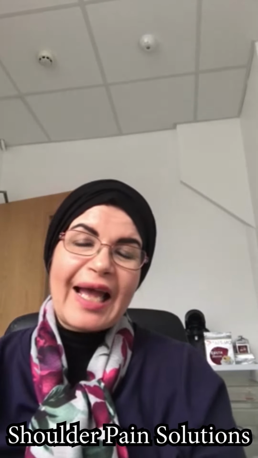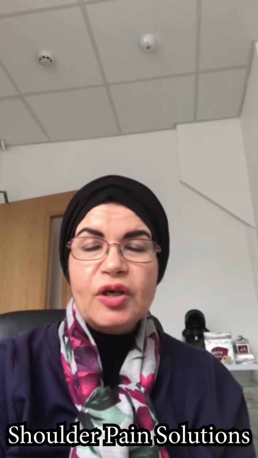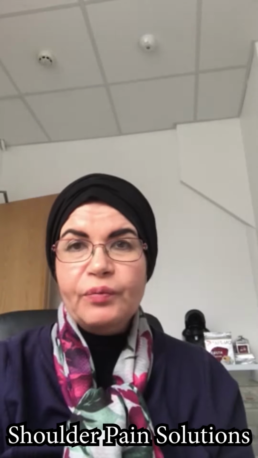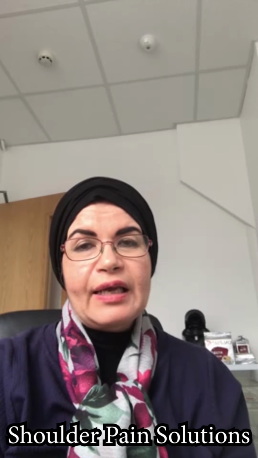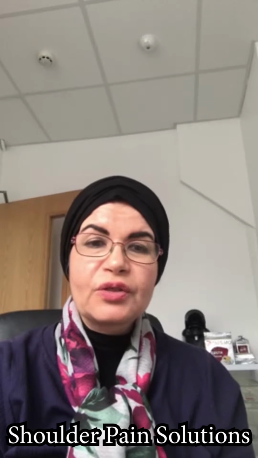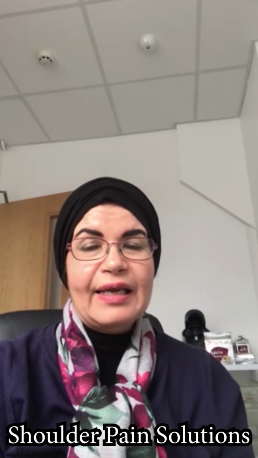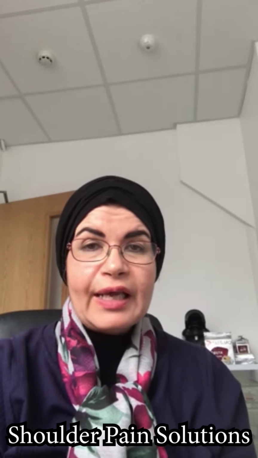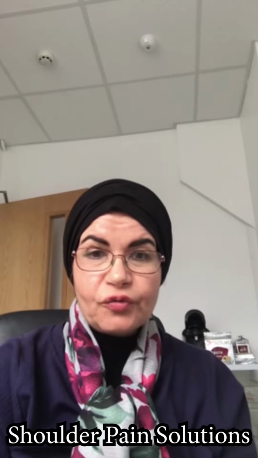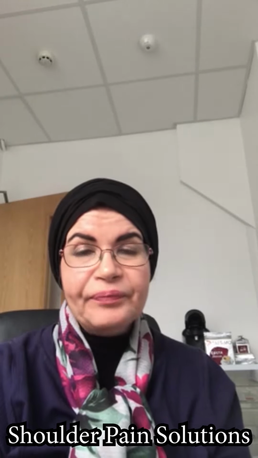Of course, we need to look at the age of the patient as well, because arthritis is more common in the elderly population compared to young people. If someone is young and presents with shoulder pain problems, it could be the case that he had inappropriate exercise, or he has trauma, or he had an excessive movement that caused a rotator cuff tear.